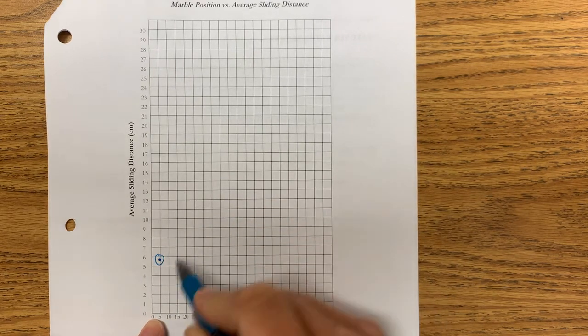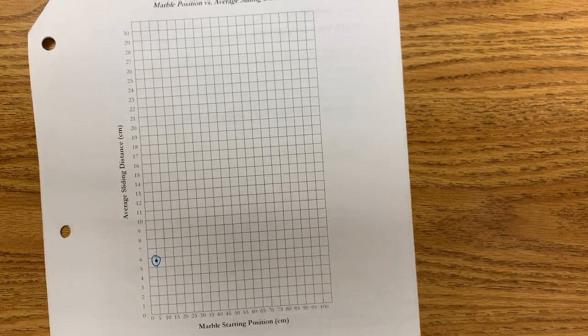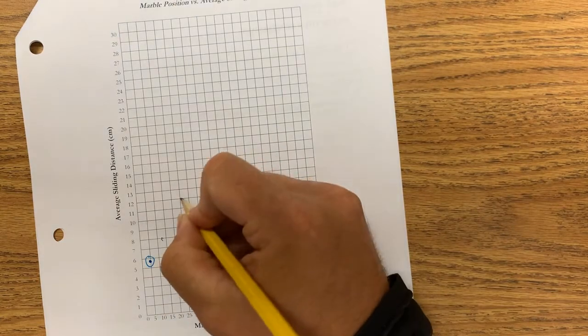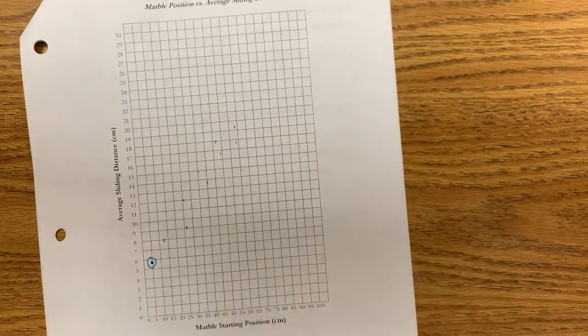Now you're going to get several points on here, and I'm going to go ahead and just put several example points on there so you can kind of see what it might end up looking like. Your points, of course, are going to be different, but I'm going to just throw some on here so that I can explain the next part, and that is the best fit straight line.